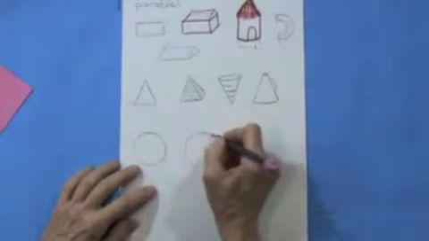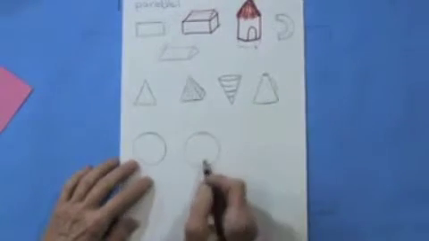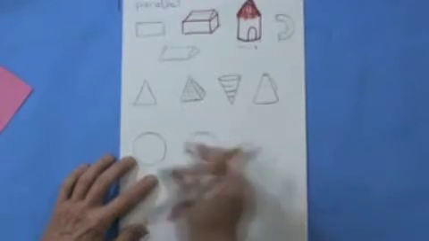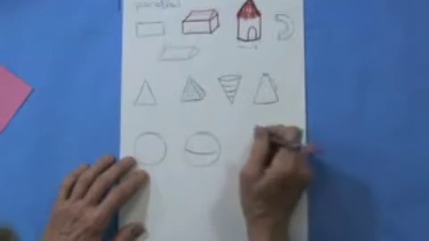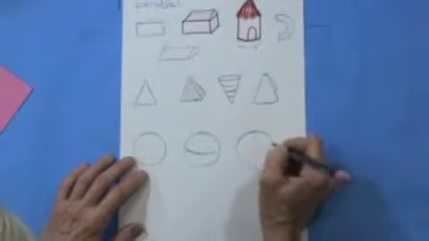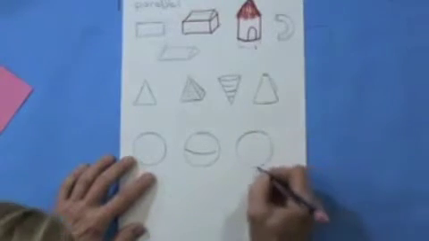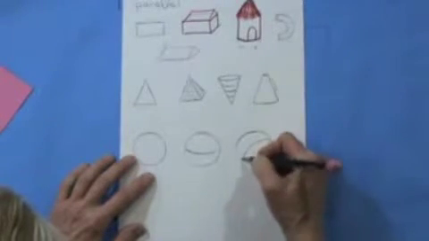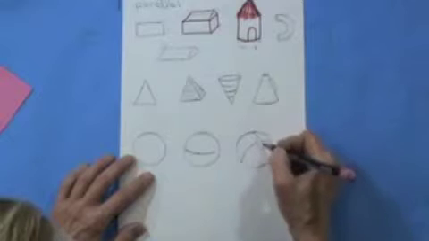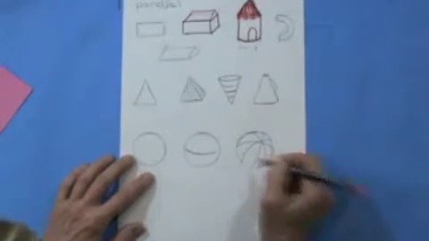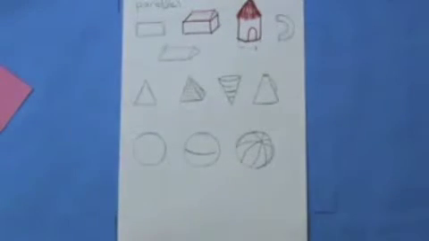So we draw another circle. And if I put a curved line on it, like an equator, it's going to look three-dimensional. Same thing, I could do this and get my circle, and then I could just put curved lines on it going this way. Kind of missed there. And we have a ball, so they can understand that we use curved lines.